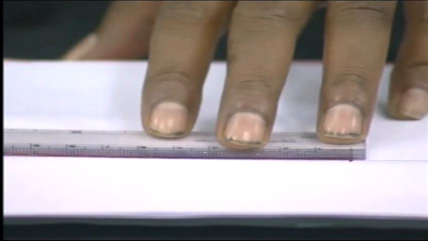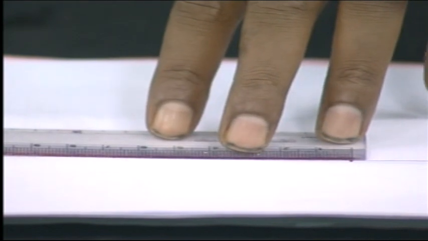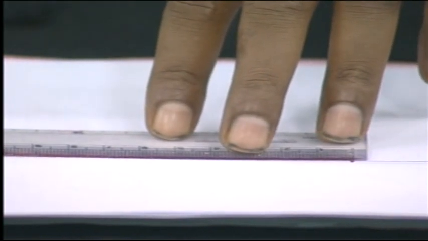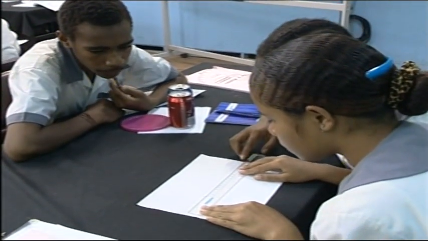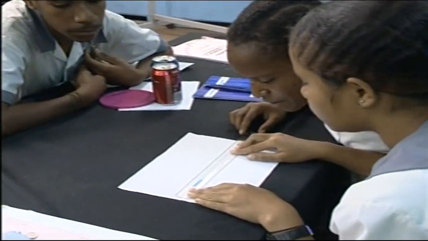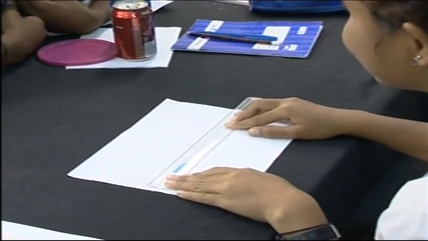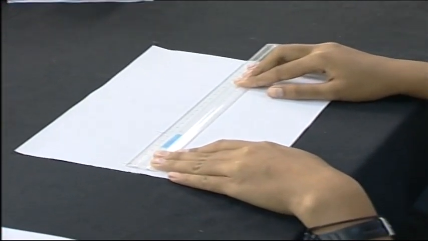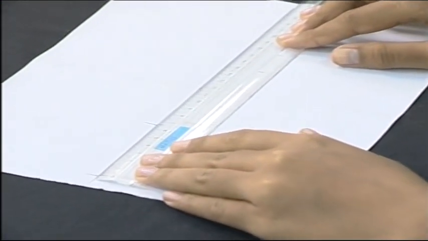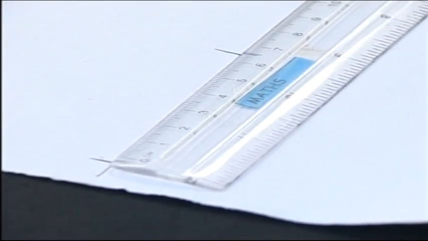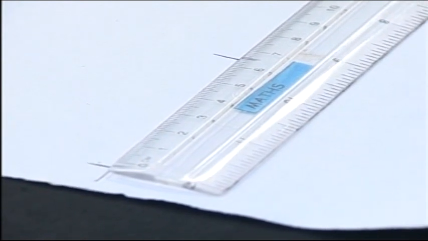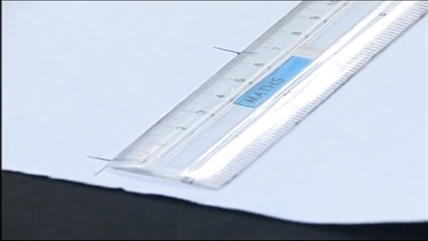So if you got 6.7, it should be correct. Or if you have 6.5, it's okay. It depends on the circular object, the cylindrical object that you are using. Or 6.5, 6.7, 6.6, that's okay. It depends on the type of cylindrical objects you are using, so that's it.